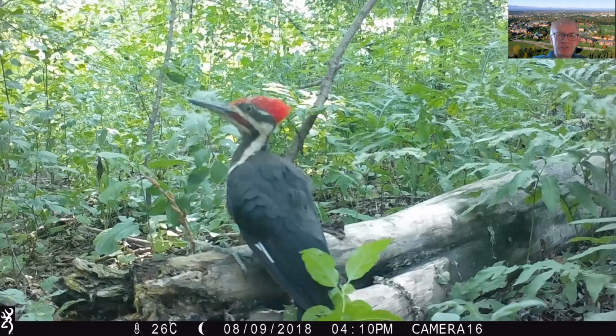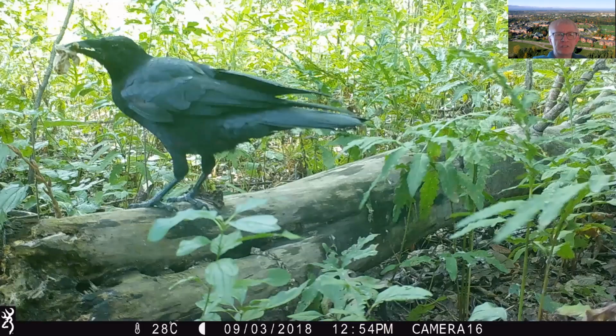Sometimes you get some nice birds that perch on logs. Once again, logs are great. You'll sometimes get birds of prey coming down and pulling things apart on a log, which is kind of fun. You get a whole series of really nice pictures.